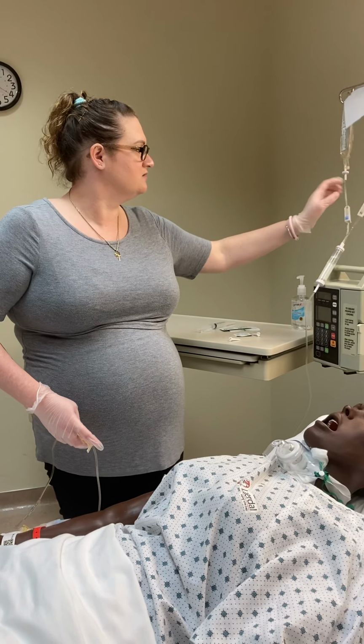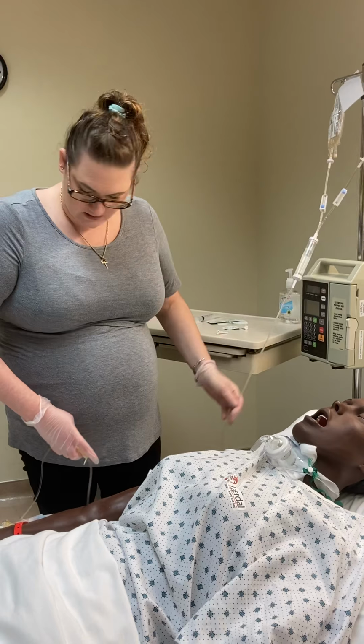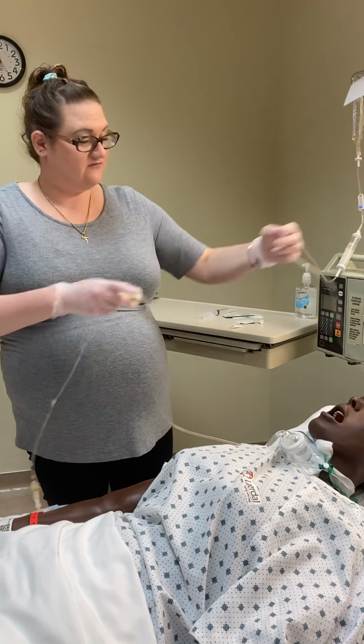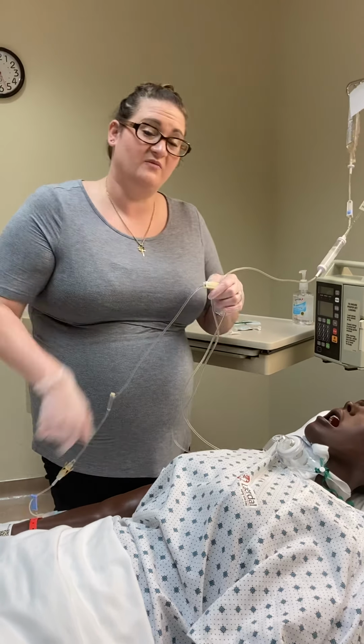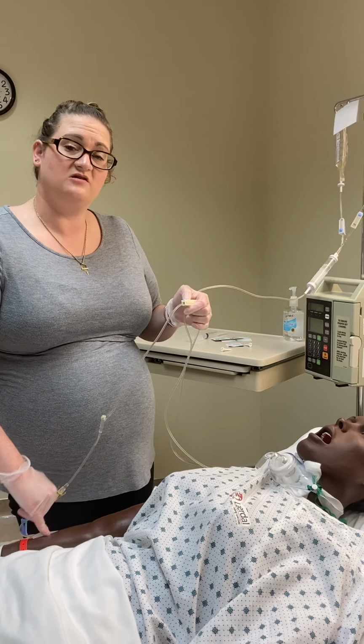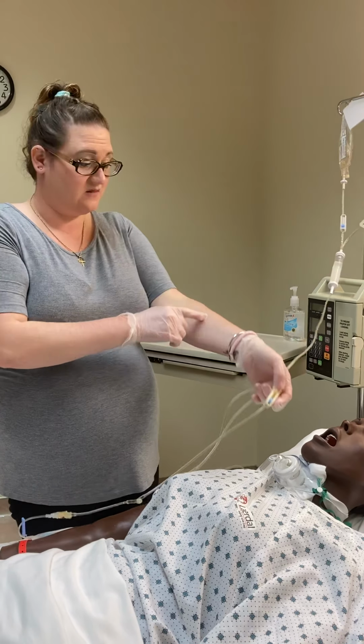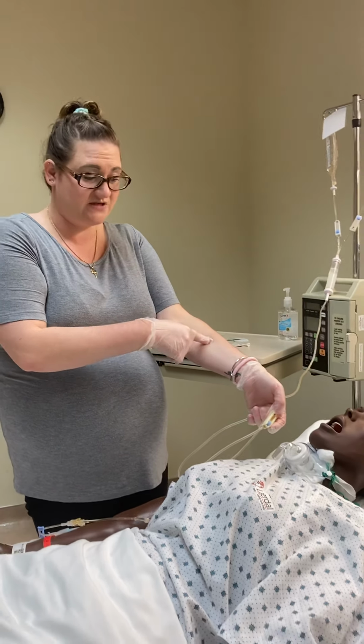The first 15 minutes are the most important. We can't leave the patient. We have to be with them at the bedside. The first 15 minutes are when your acute reactions are going to occur. So I'm going to regulate this. Now my timing for my 5 minutes cannot start until the patient is actually getting the blood into their arm.